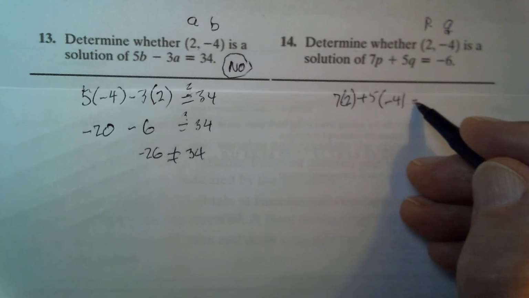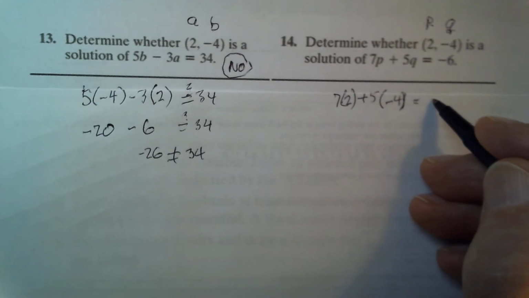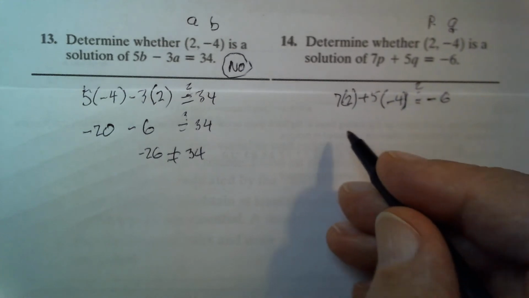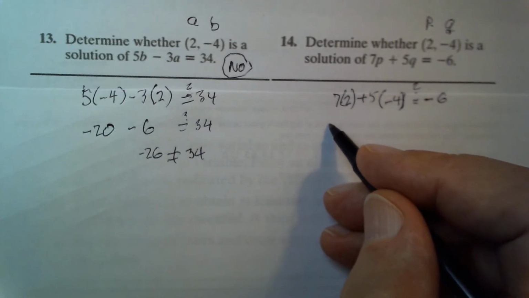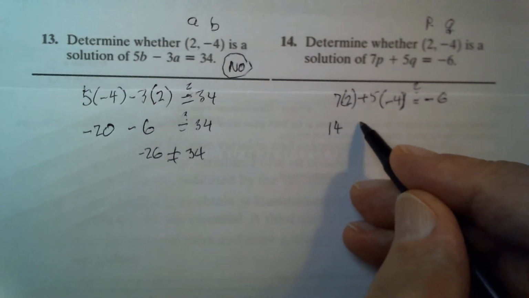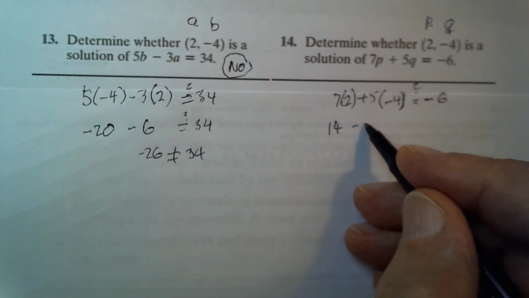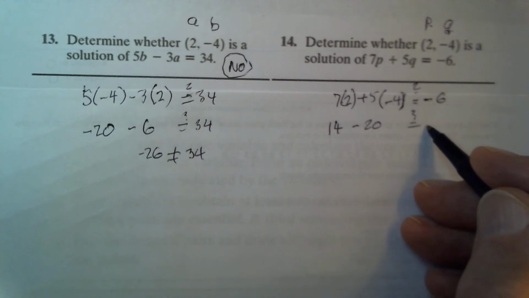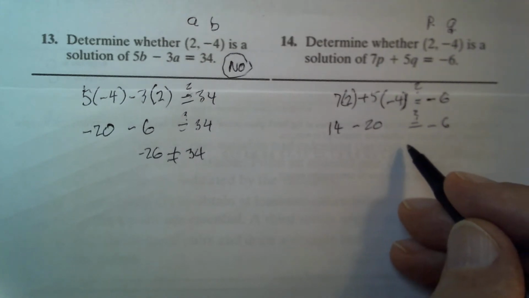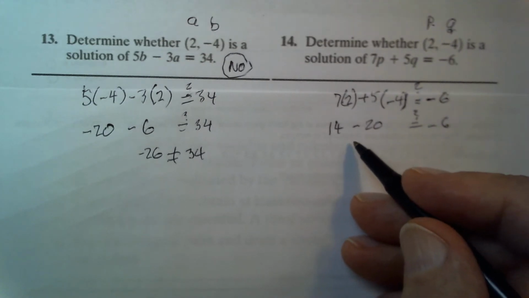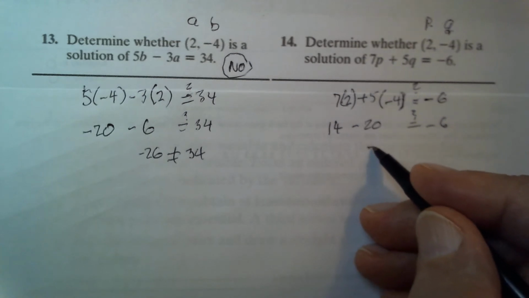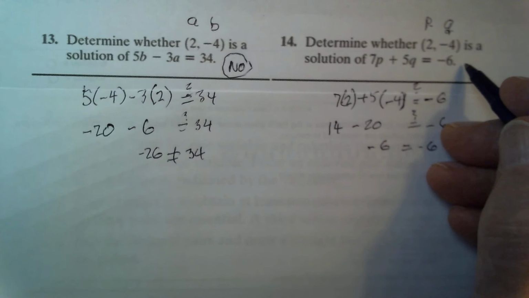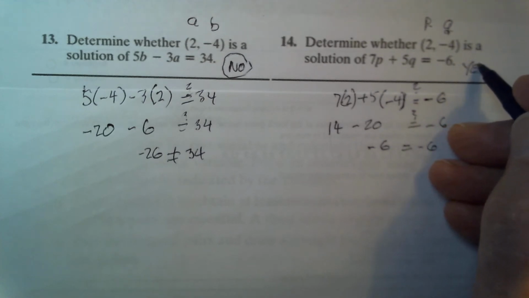And the question is, is this equal to -6? We don't know. But 7 times 2 is 14, and 5 times -4 is -20. So is that equal to -6? 14 minus 20 is -6, and -6 equals -6. So here the answer is yes.